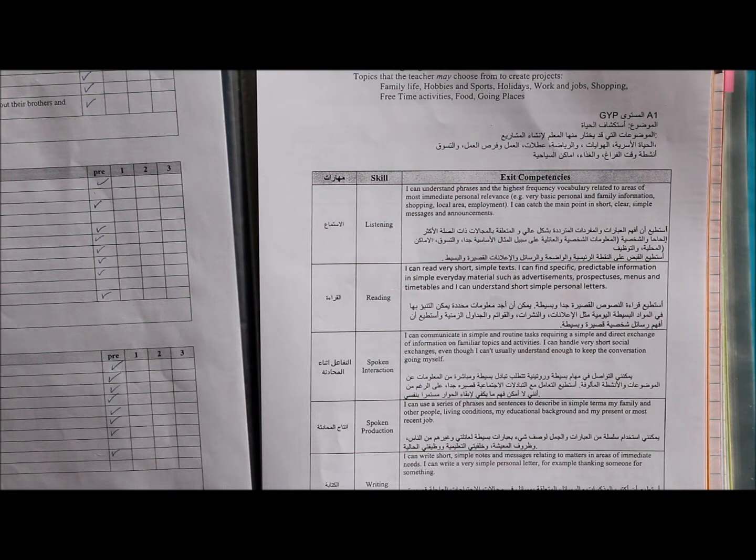And you should be able to speak and write about them. And the evidence is in this portfolio. You should be able to turn to any page in this portfolio and demonstrate your ability to understand and to produce language on these topics, and using the language that we studied within our classes.